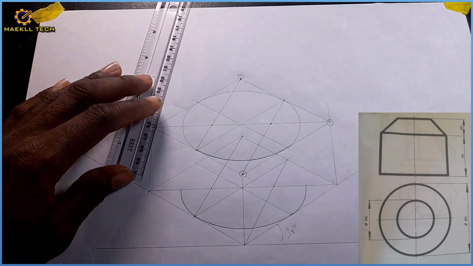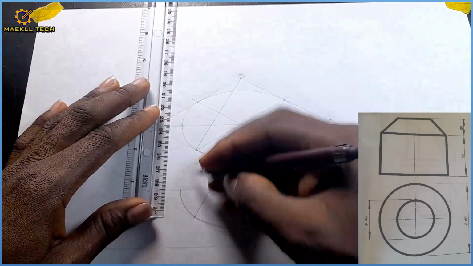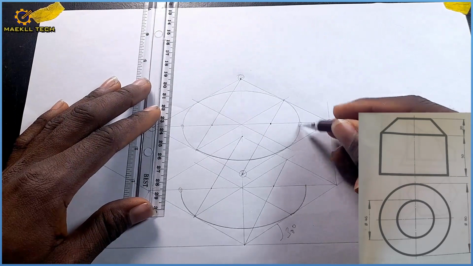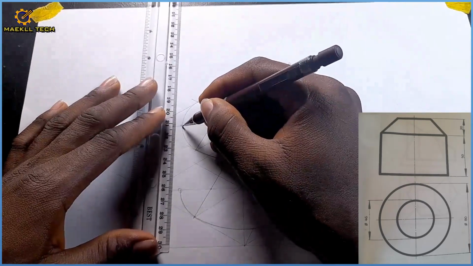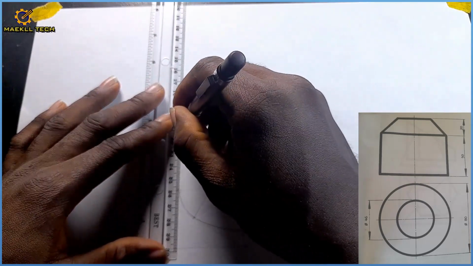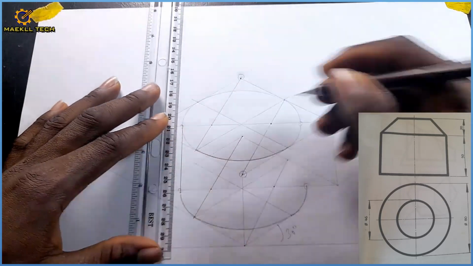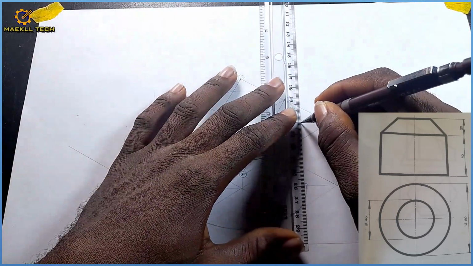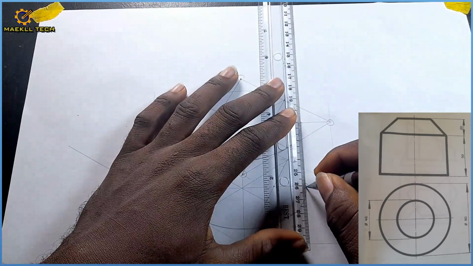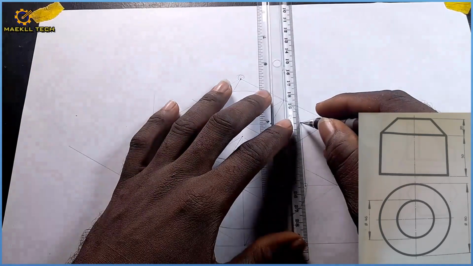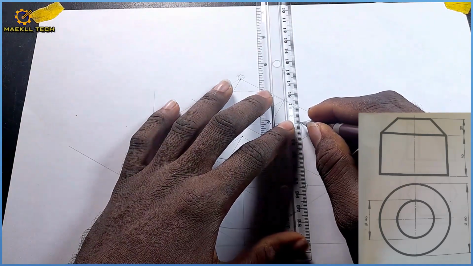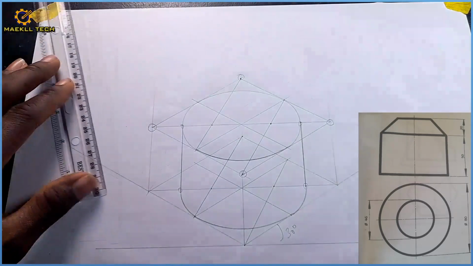Do you see that? So picking my ruler, I'm going to join this area to this area here. Likewise, this area to this area here. And that is this, tangentially to each other and tangentially to each other. Alright, so those areas are settled as it were.